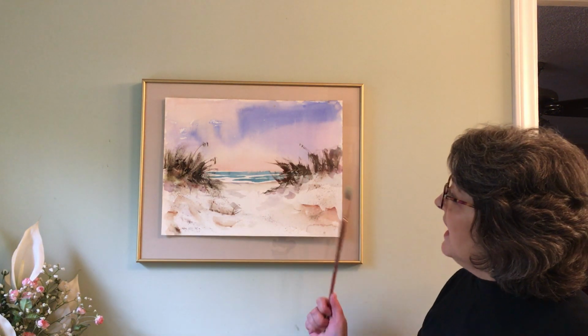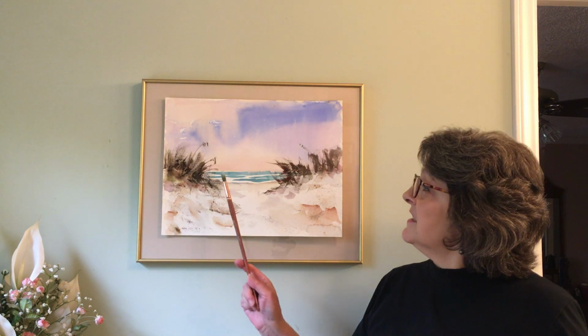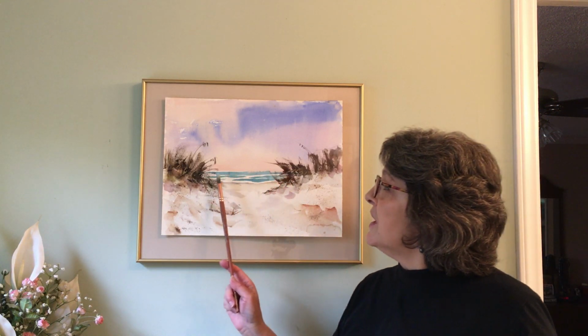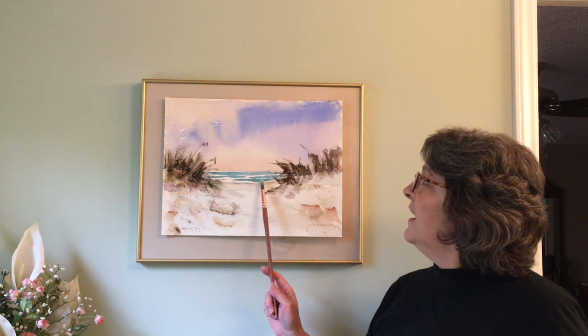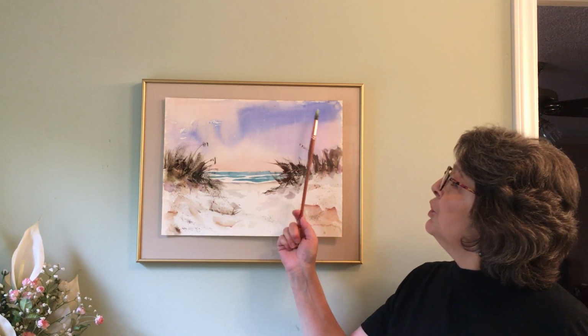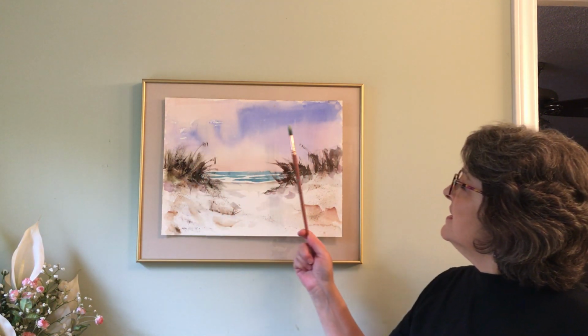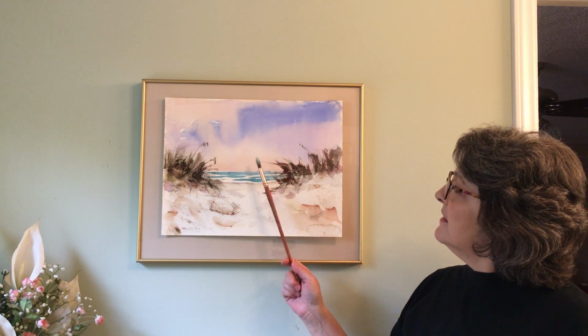Again, let's look at this and see what you see. Maybe you see lighter, brighter colors. I can see the aqua blue of the ocean. I can see the beautiful blues, purples, and pinks in the sky.